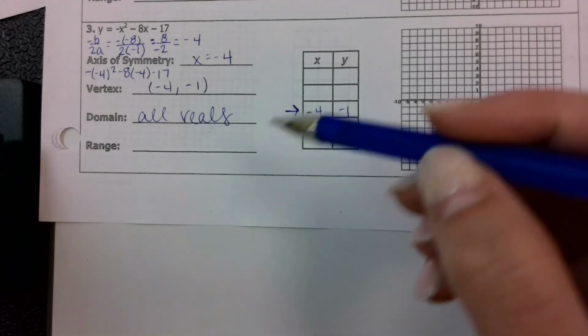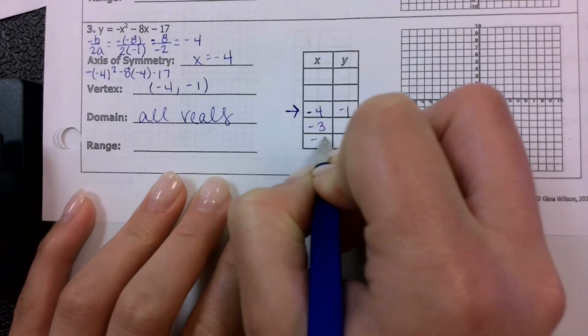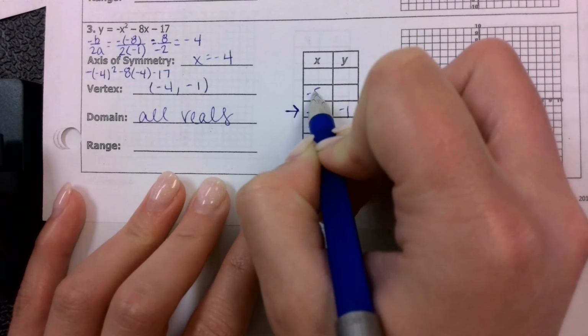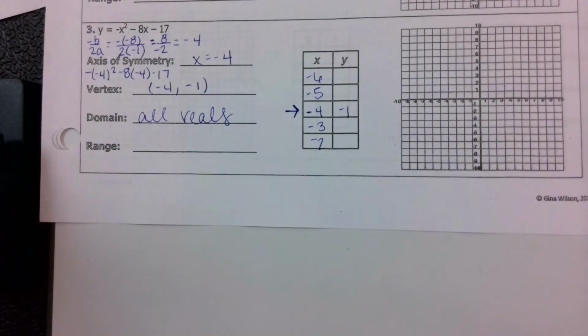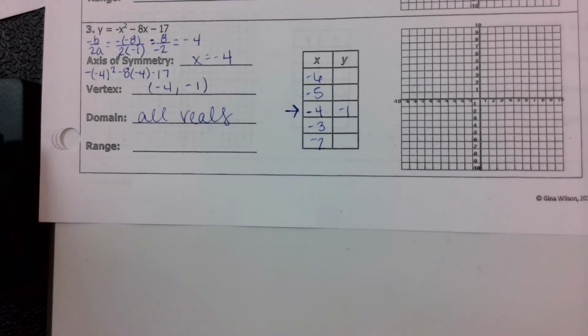What are two numbers that are going to be bigger than negative 4? Negative 3, negative 2. If we go the other direction, go smaller. Negative 5, negative 6. So then we've got to find values for this table. So there are like 3 options for us here. We could plug them all in by hand and see what you get. You could plug in each number in your calculator one at a time and see what you get. Or we could put it in the graph and put the table there and then just copy from the table. What do y'all want to do? Copy from the table? I think that's going to be the easiest thing.